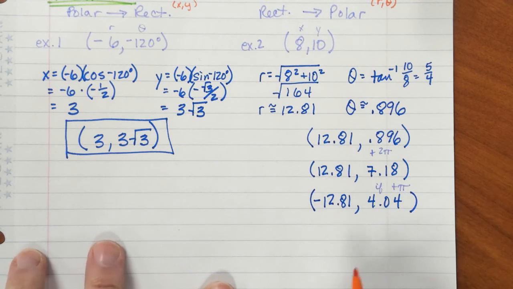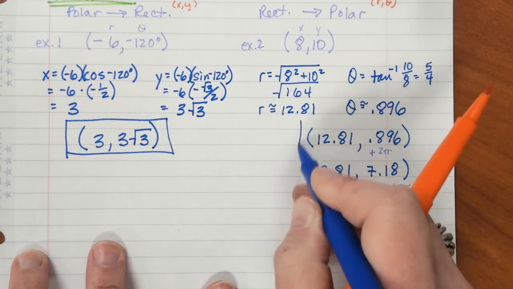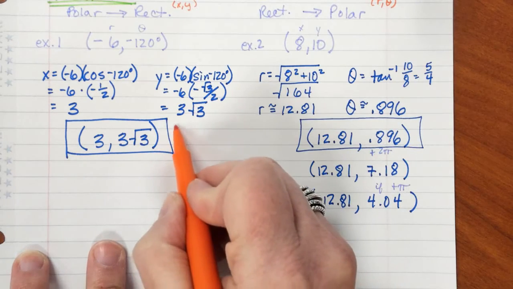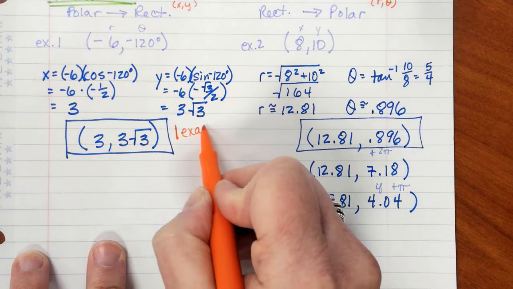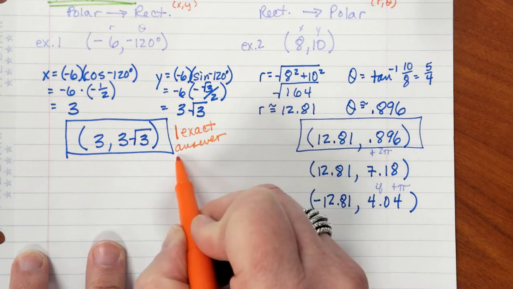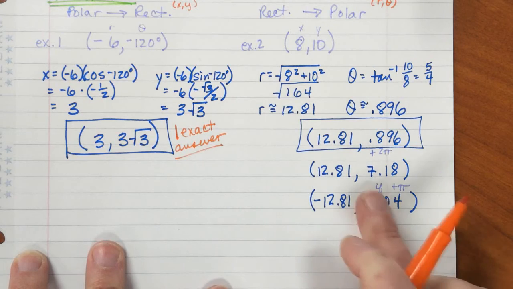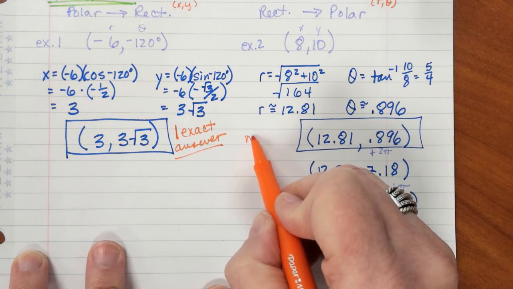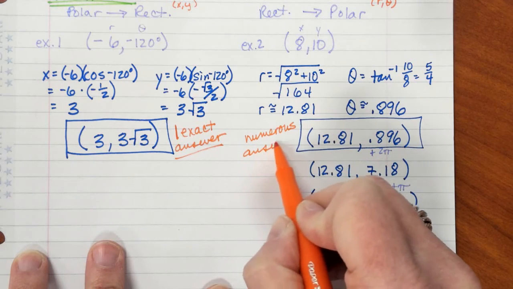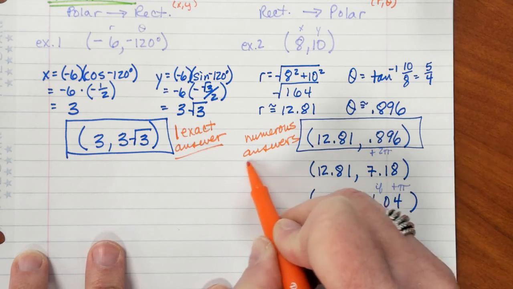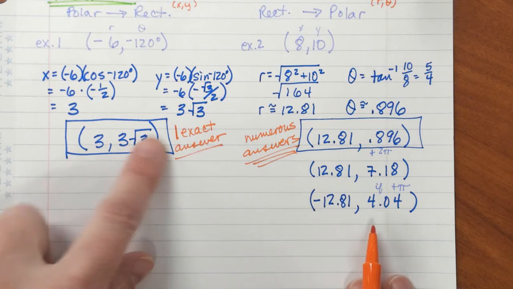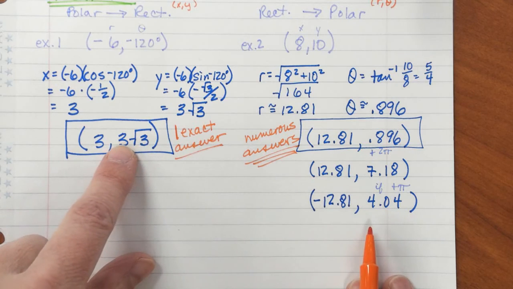I want you to remember that, all right, I'll box this one, but this is going to have one exact answer when you go to rectangular. When you go to polar, you're going to have numerous answers. All right, so you can have many different ones, but this direction, there will be only one right answer.